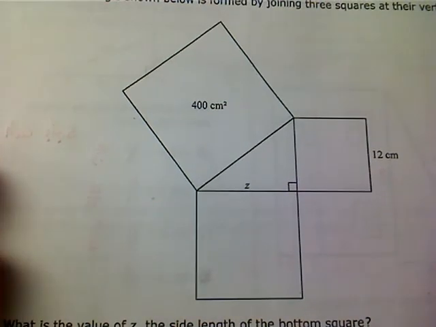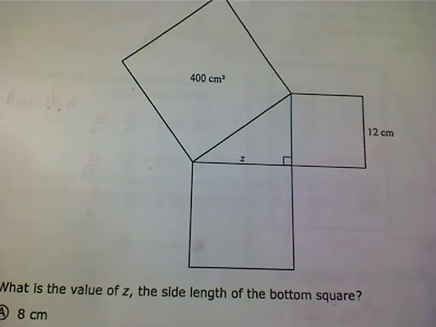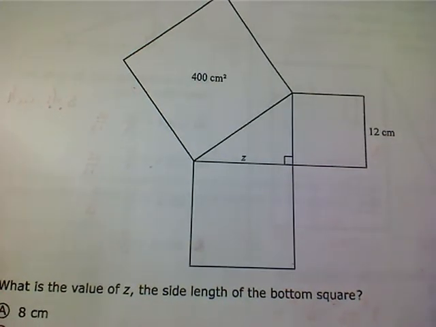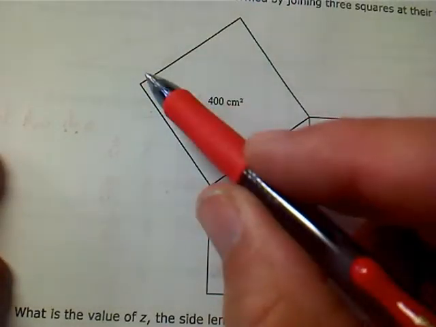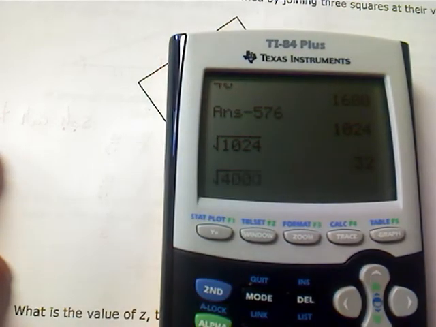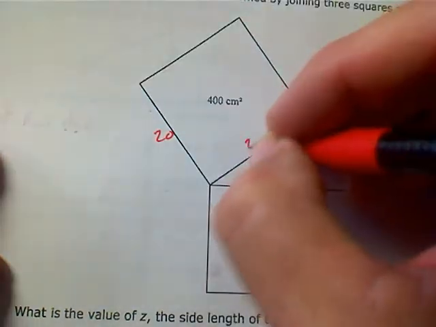And finally, let's look at number 20. Number 20 says I've got this shape right here, 3 squares making a triangle by meeting at their vertices. What's the value of z, the side length of the bottom square? All right, well, if I know the area of this is 400, the square root of 400 is 20. So these sides are all 20.